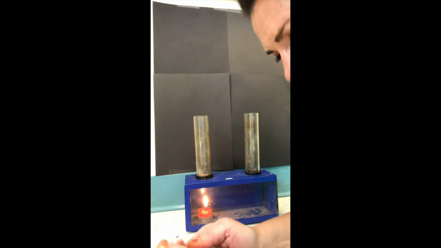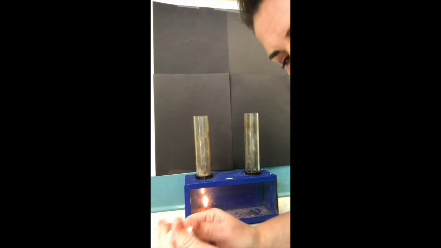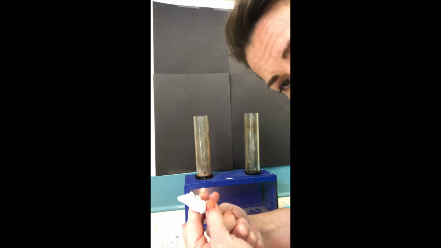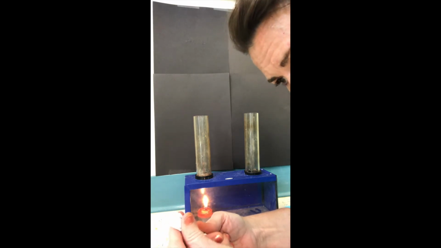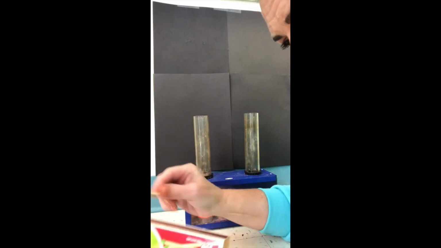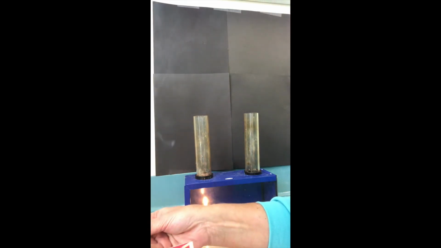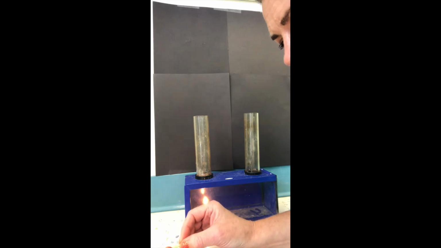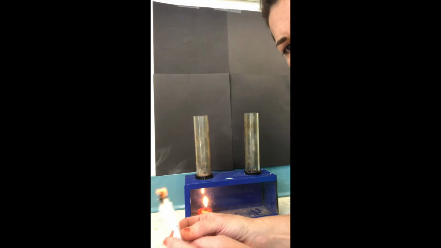Now, what I'm going to do is take this piece of paper, light it, and then blow it out so that it will produce some smoke. And hopefully the black paper will help it, whoa, that wasn't good, will help it show up on camera a little bit better. All right, I'm a trained professional, don't do this at home. There we go. Ooh, smoky.